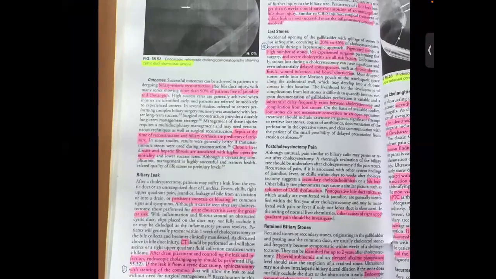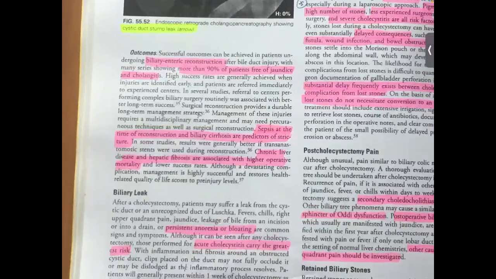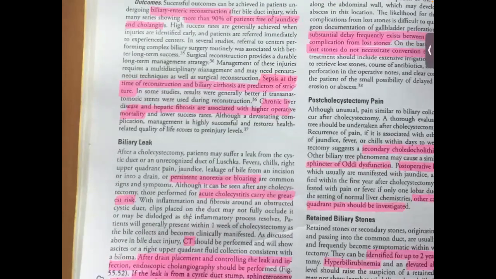So next is outcomes of repair. Biliary enteric reconstruction after bile duct injury, in many series, has shown more than 90% of patients free of jaundice and cholangitis. So 90% of patients are symptom free. Sepsis at the time of reconstruction and biliary cirrhosis are predictors of strictures. So if there is sepsis at the time of reconstruction, post reconstruction there will be stricture and cirrhosis.